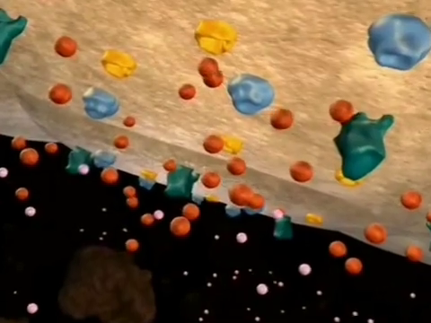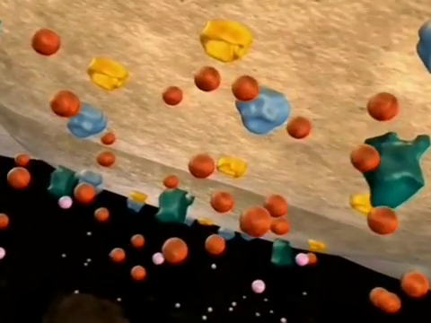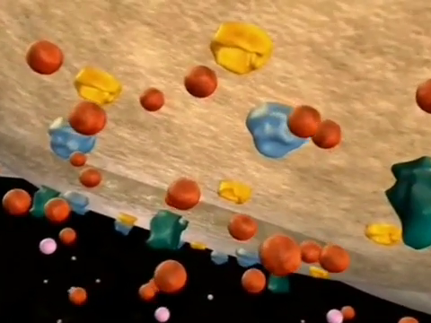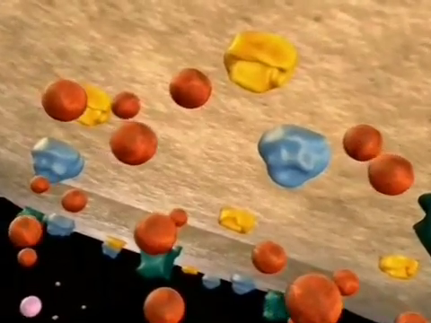Part 2 of this animation will describe the action of this protein, as well as the mechanisms used by the plant to distribute the mineral to leaves and seeds.